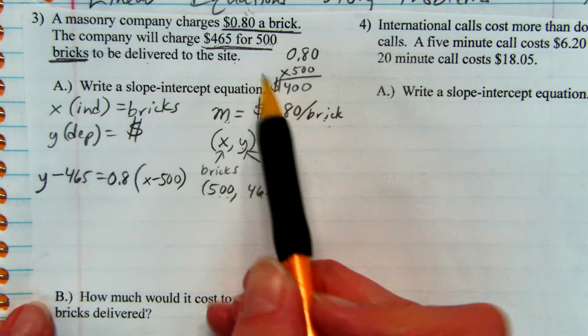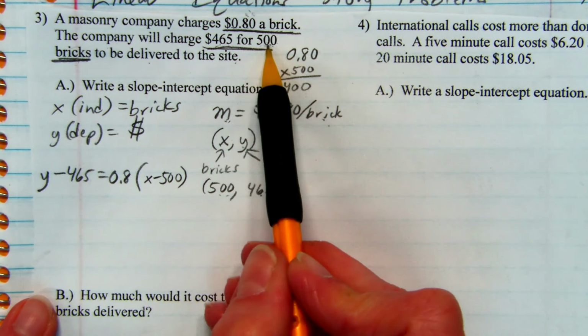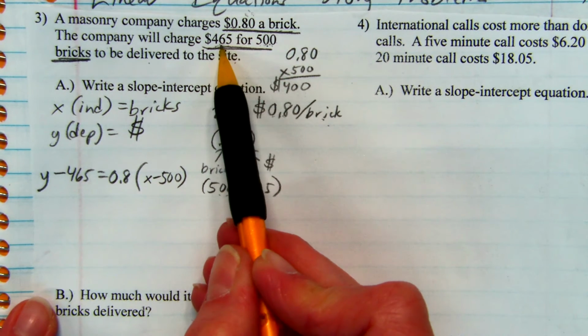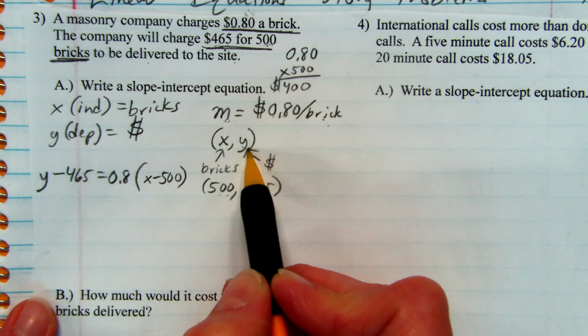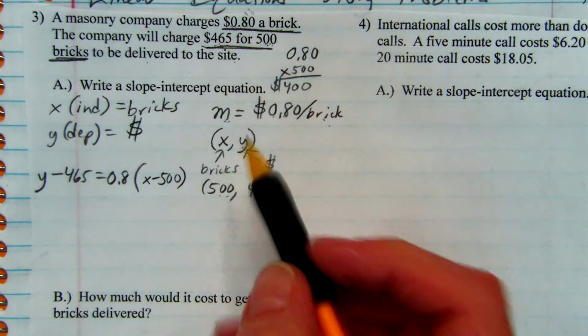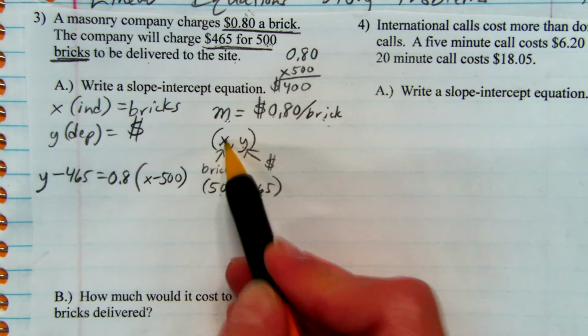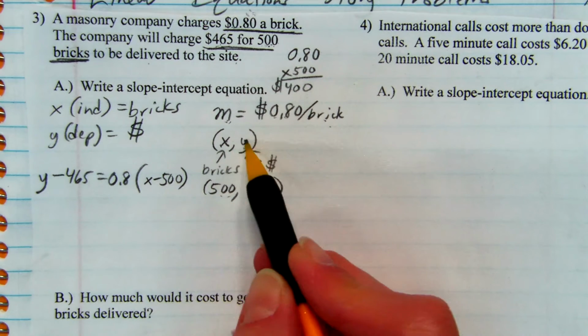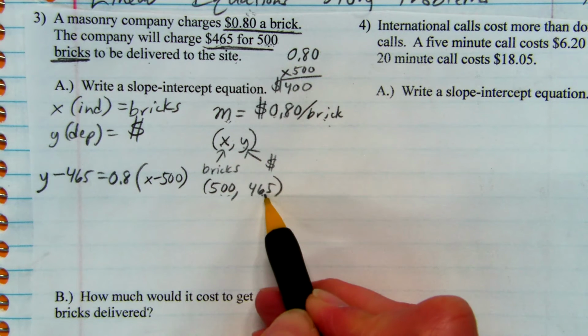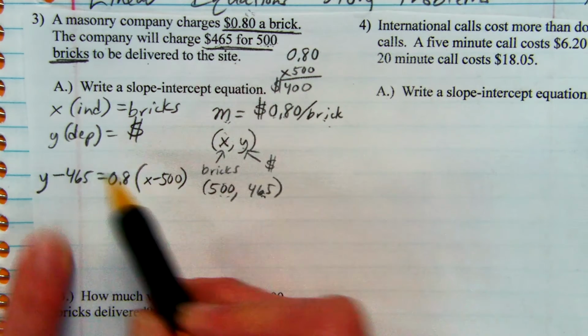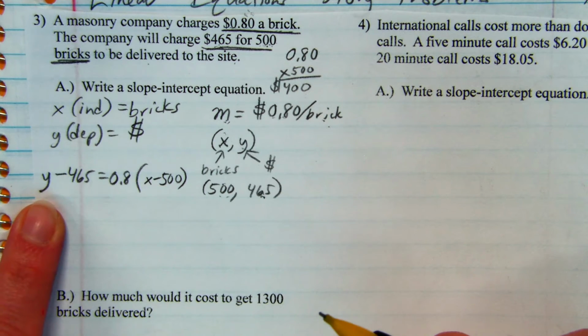And then they gave us, for 500 bricks to be delivered, that it costs $465. So I'm making a point out of that information. It's two pieces of information that go together. And since X is bricks, I put the 500 bricks here. Y is the dollars. I put the $465 there. And then I'm just doing what we've been doing and putting it into that point slope equation.